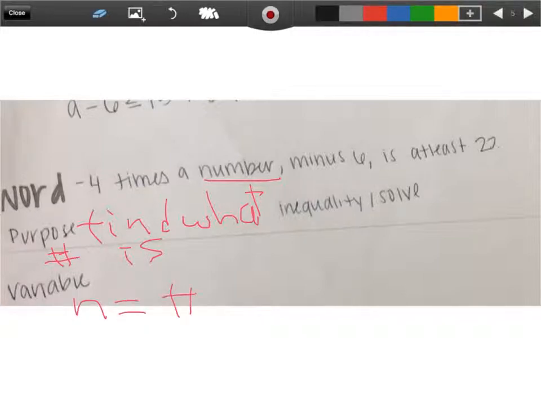This is a word problem. So on this, you have to do -4 times a number. The purpose is to find out what the number is equal to. So the purpose is to find what number is. The variable, I will put n is equal to the number. The inequality is -4 times n minus 6 is at least 27. You add 6 on both sides.